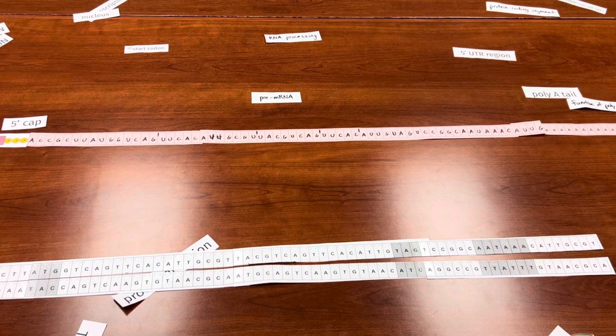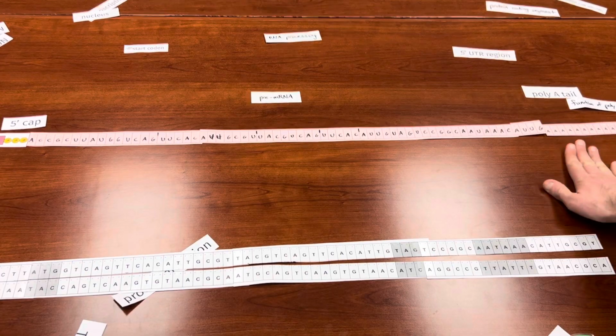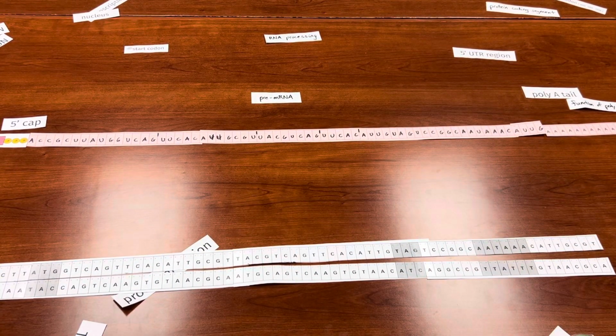You can imagine there are some exonucleases out in the cytoplasm that are eating up the RNA. If it's just getting rid of these A's, it's totally fine. We don't want the exonucleases to take care of the stuff that's going to be coding, so it's adding a layer of protection there. Some other things with our RNA processing.